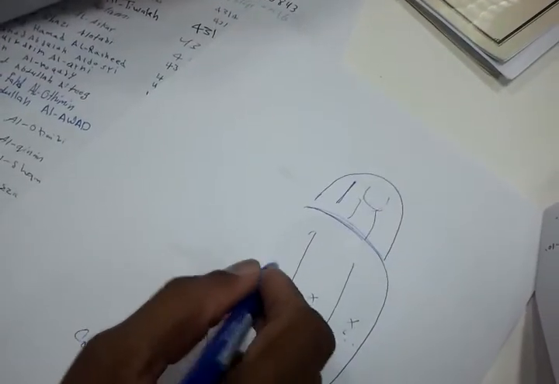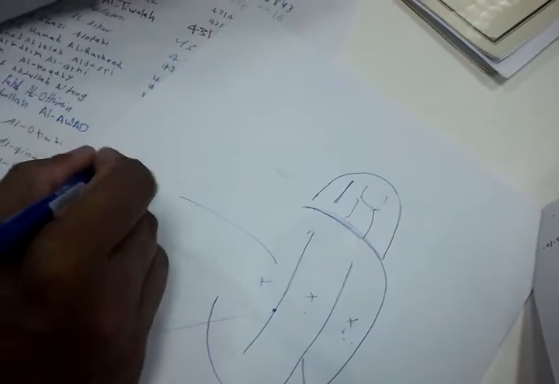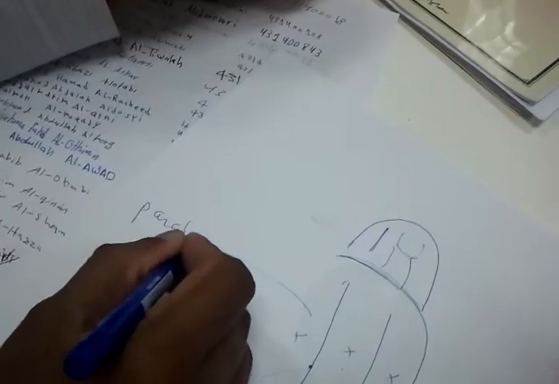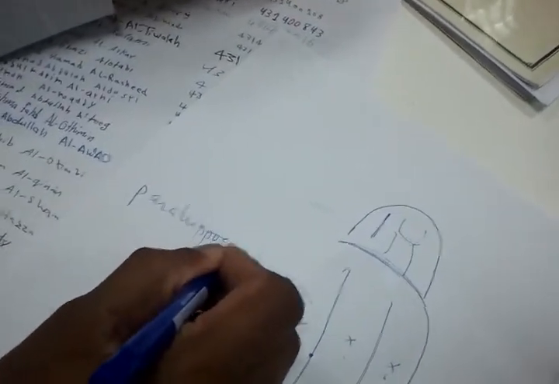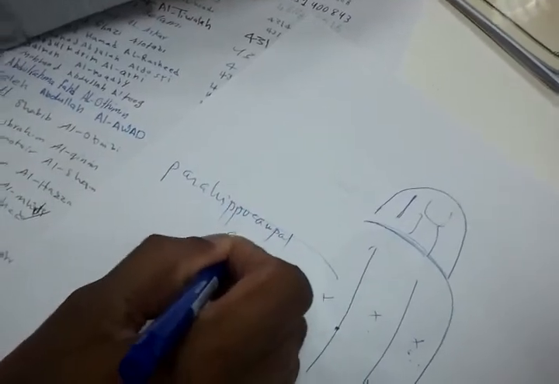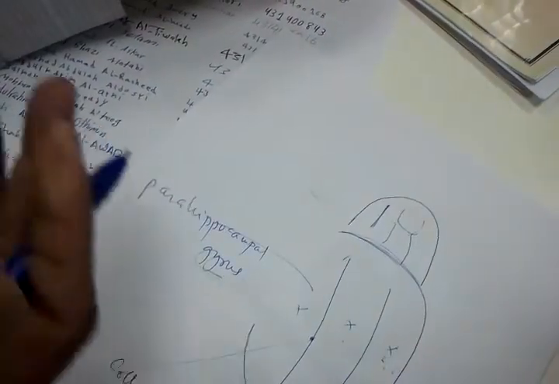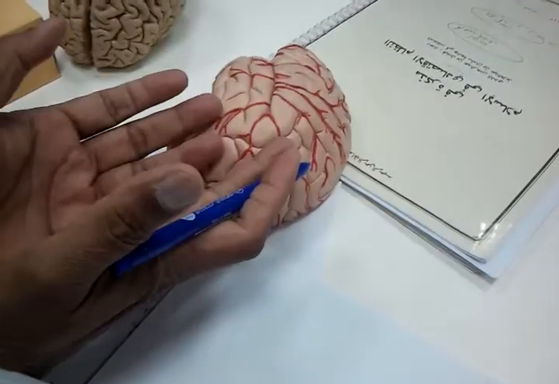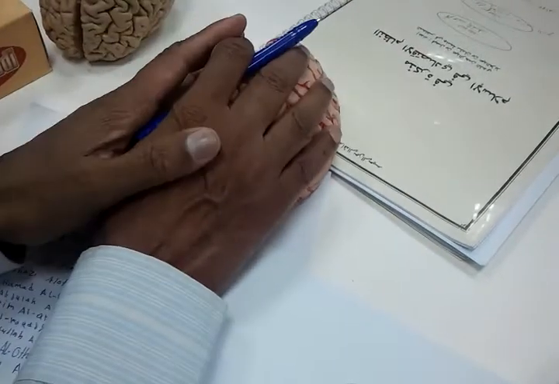This gyrus has a separate name. This is a difficult name: the parahippocampal gyrus. So you have to remember this. First you have to remember the names of the sulci and at least the gyri on the surfaces: the superior lateral surface, medial surface and inferior surface.